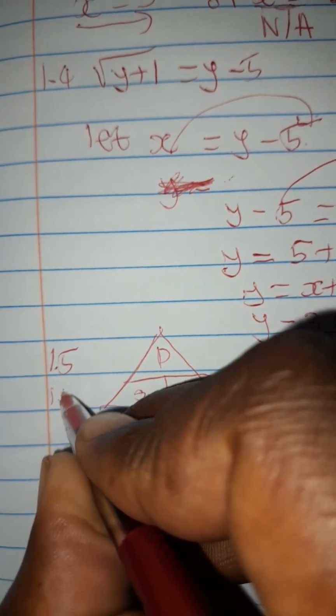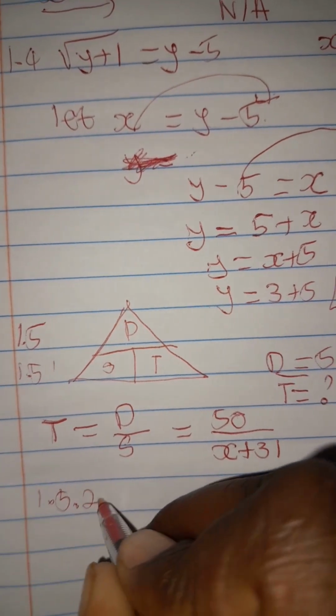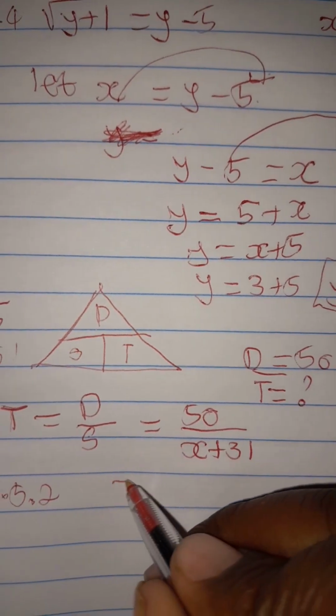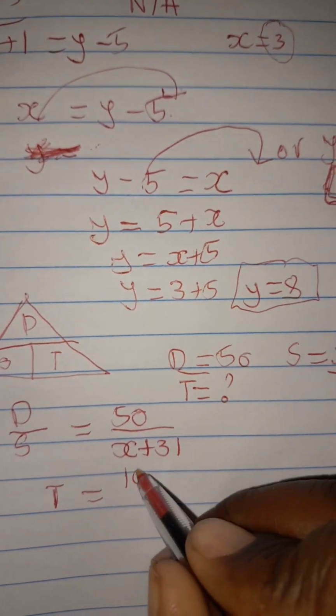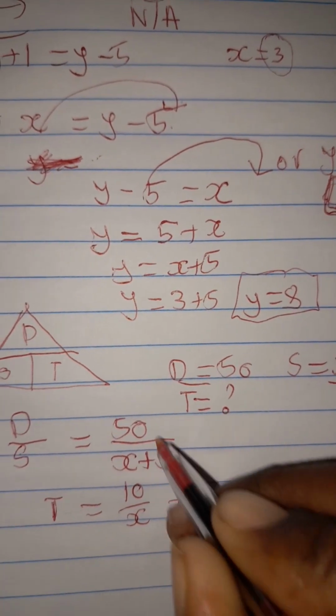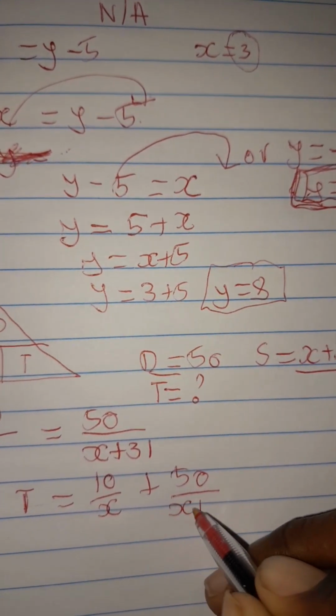So when we sum up the total of the times, we have 10 over x, and also this time, which is 50 over x plus 31.